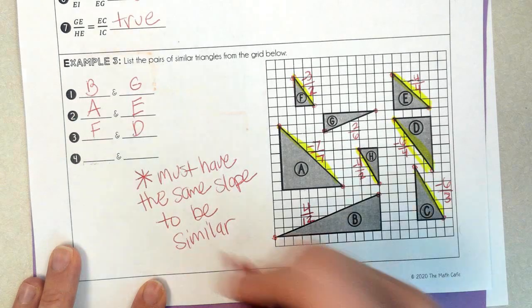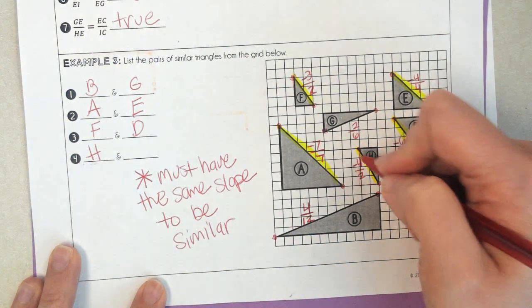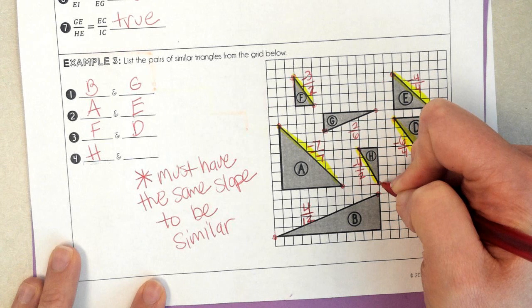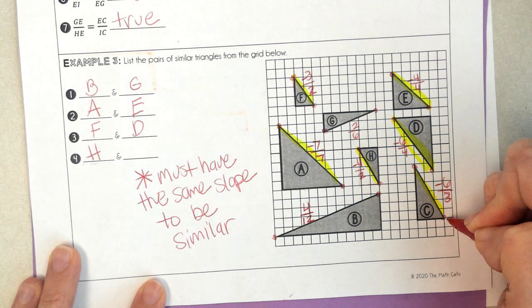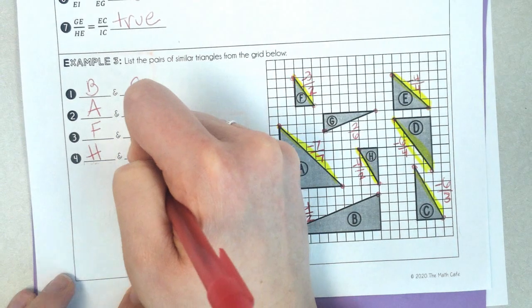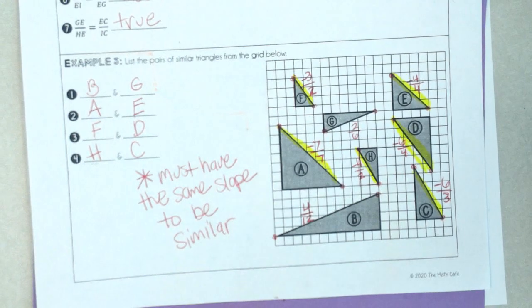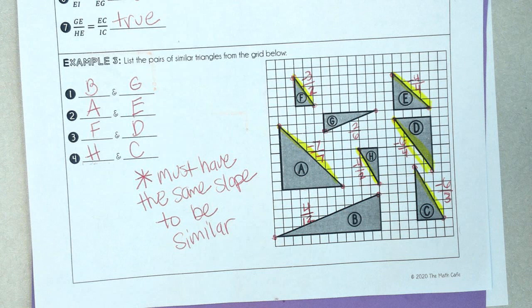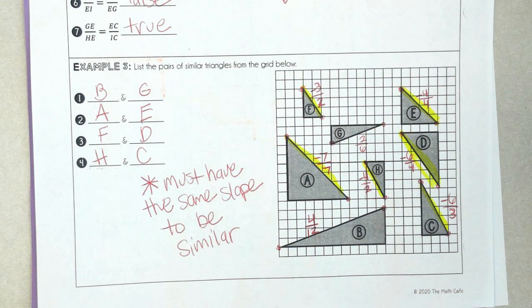H and C. Good. H is negative 4 over 2. That simplifies to negative 2. C is negative 6 divided by 3. That would be negative 2 as well. Okay? Are there any questions on that? You guys did fantastic with it. So, again, the biggest thing you have to remember is if they are on the same line, they are similar, and that means they have the same slope. Great job.